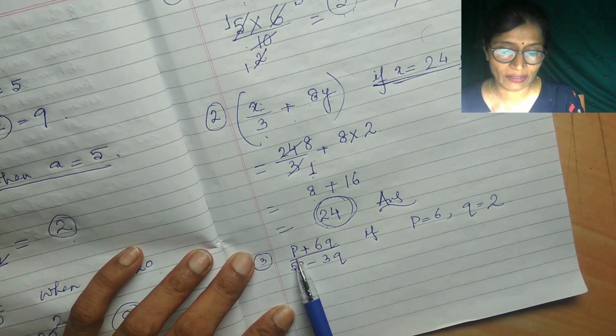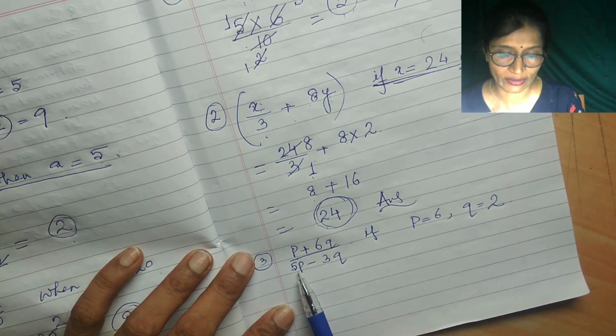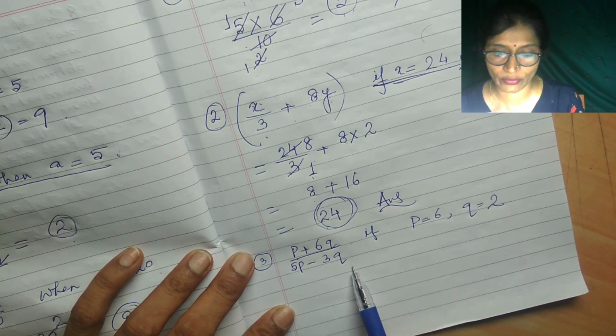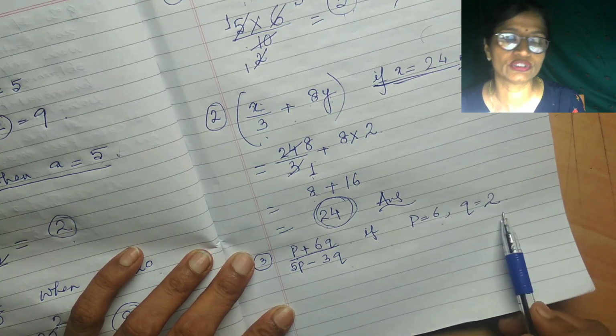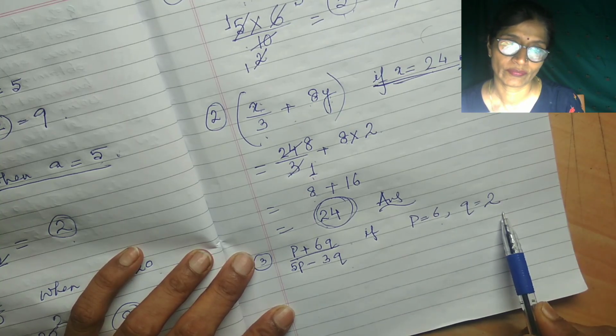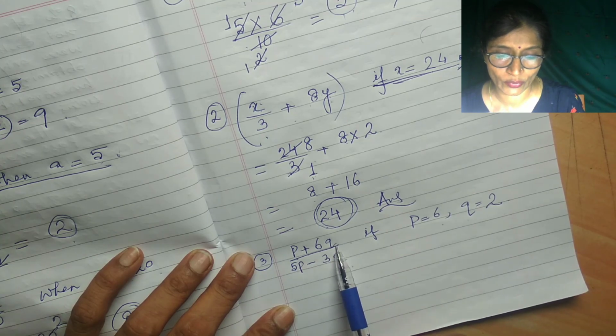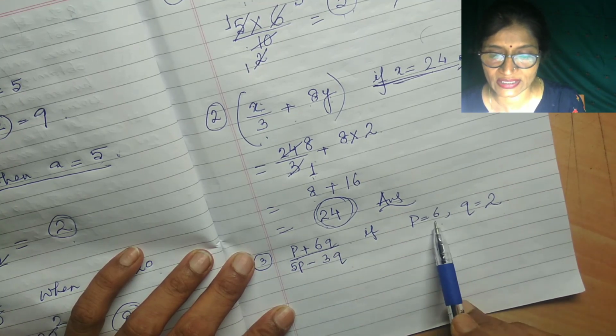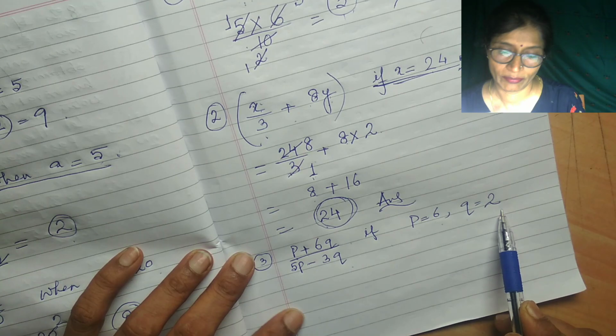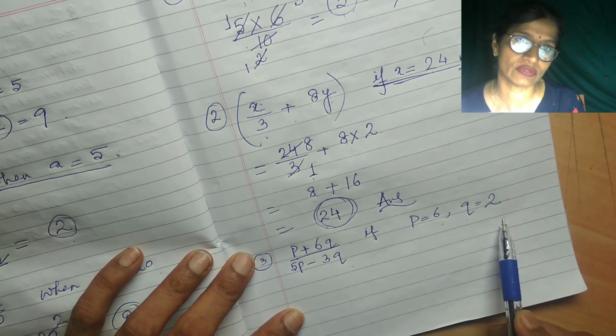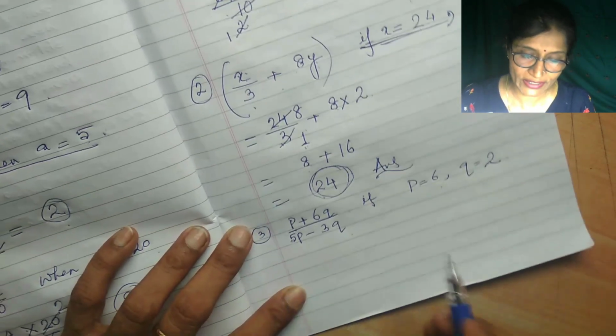What you have to do? p plus 6q divided by 5p minus 3q, if p is equal to 6, q is equal to 2. So what you will do? You will substitute the value of p and q. Replace p and q by 6 and 2 respectively, because p is 6 given and q is equal to 2 given. So I will replace the value.